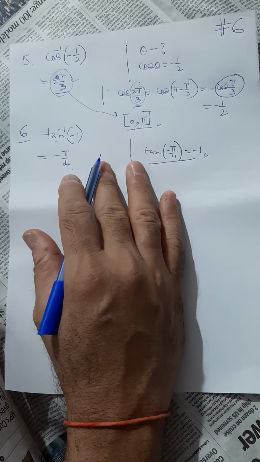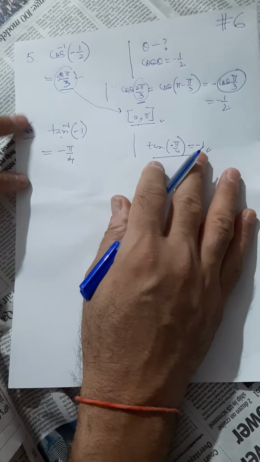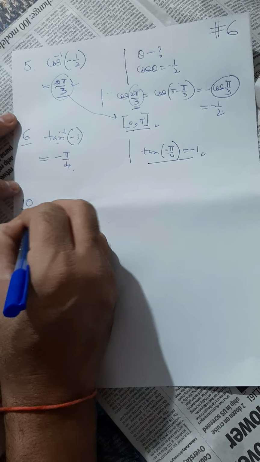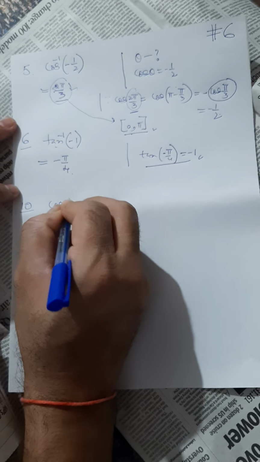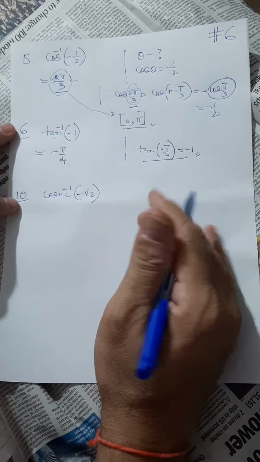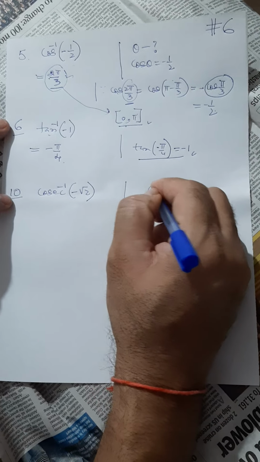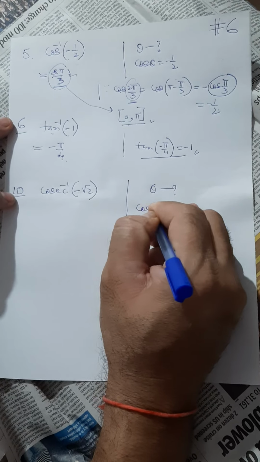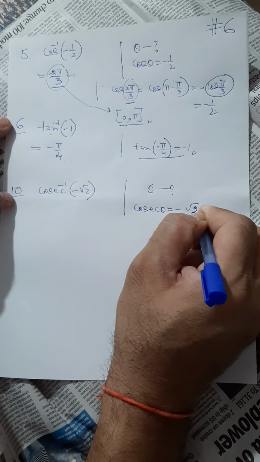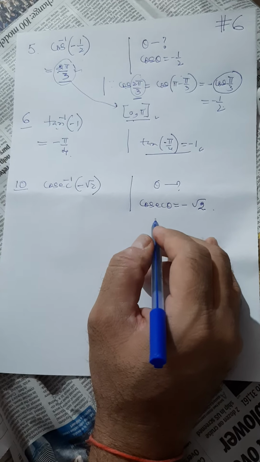Next, for example, I'll go to the 10th question here. That was cosec inverse of minus root 2. So the question is, find the theta for which cosec theta becomes minus root 2.